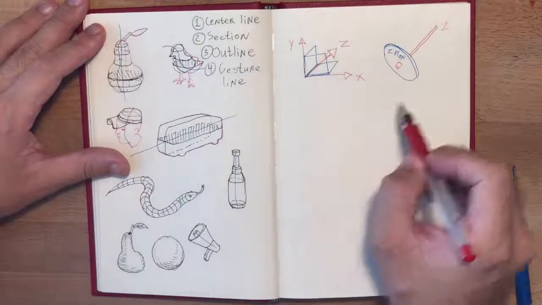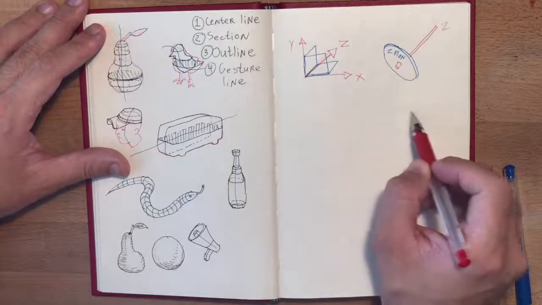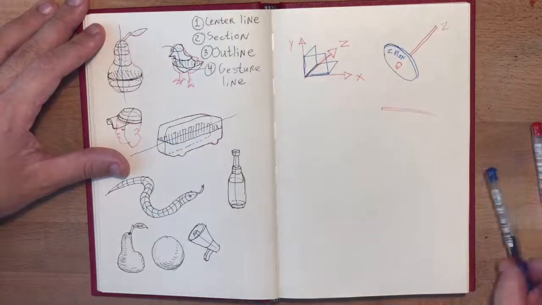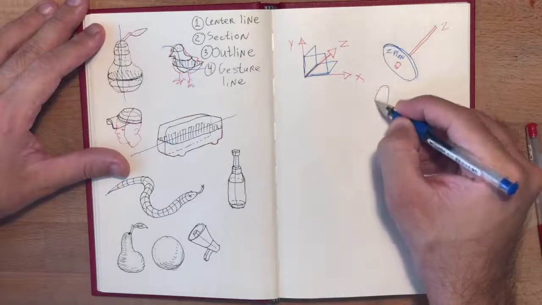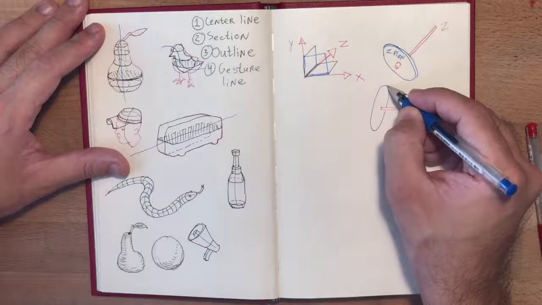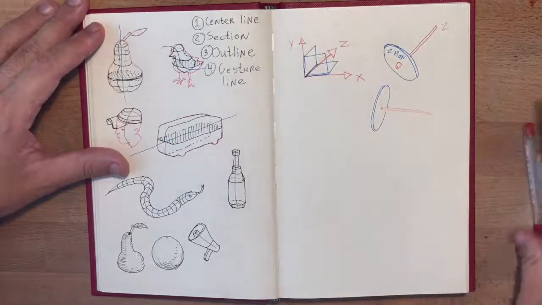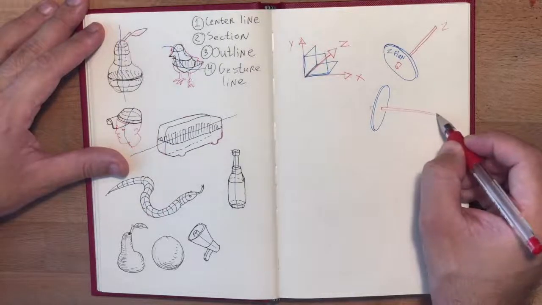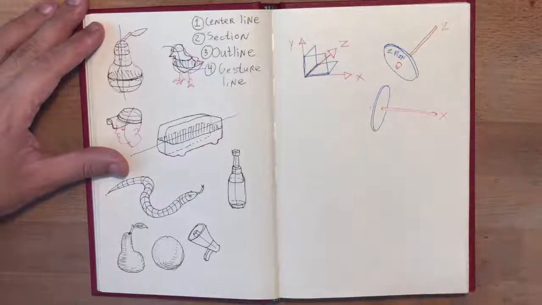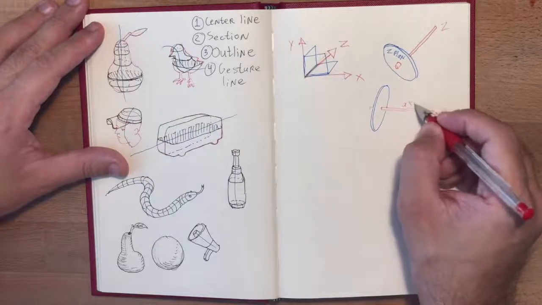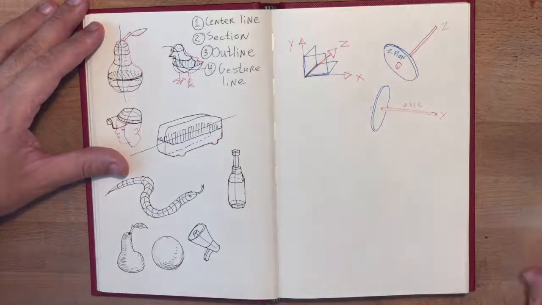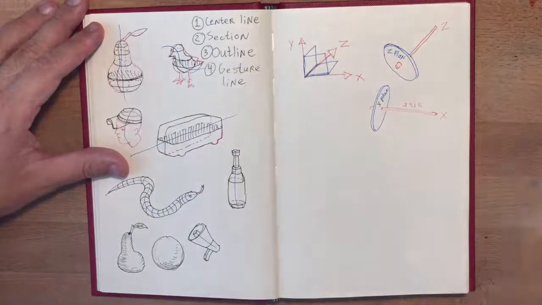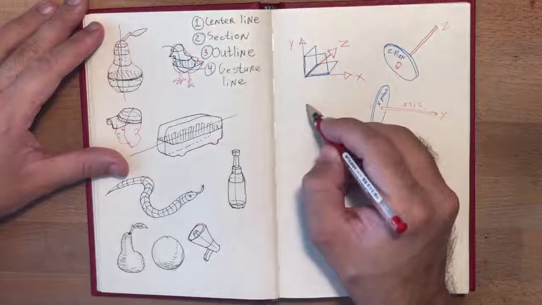And here for X, because it's perpendicular, it's like standing against this axis. So it's the X axis and the X plane. Same for Y.